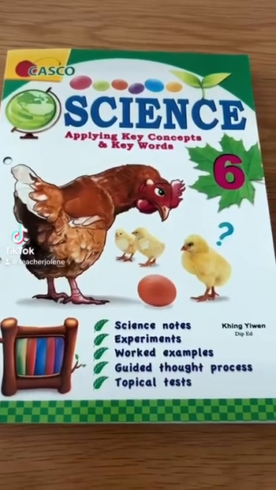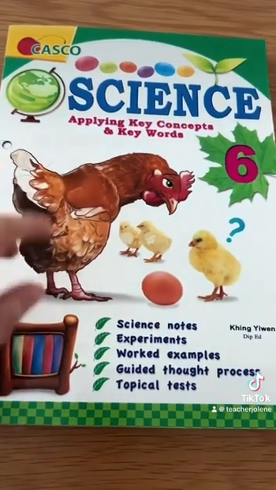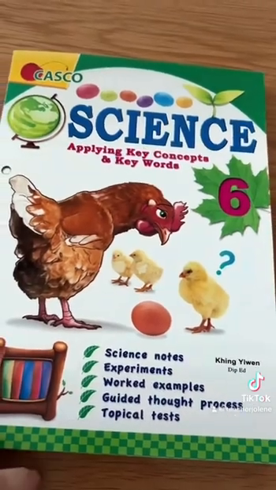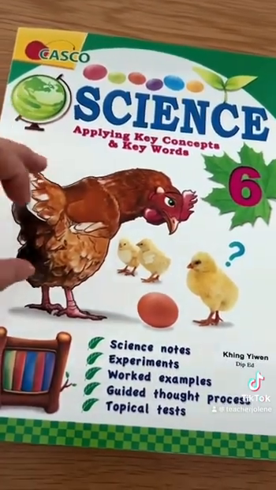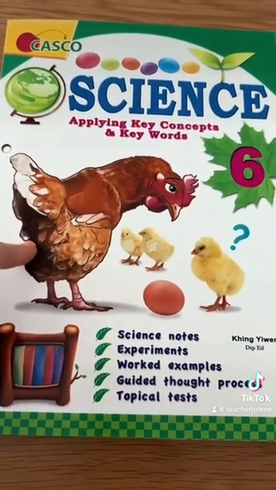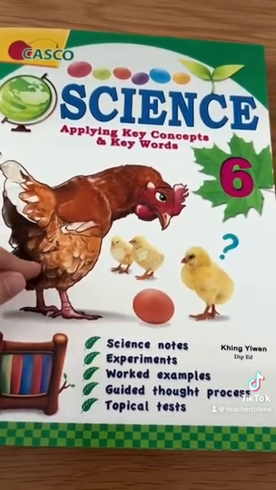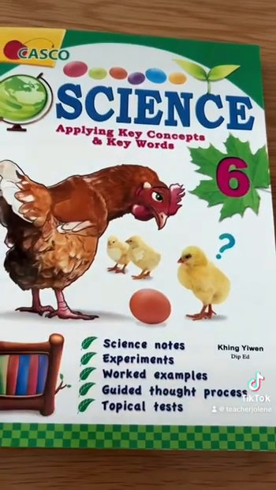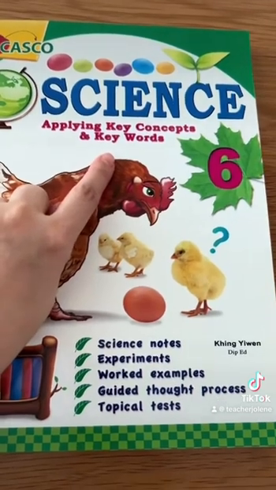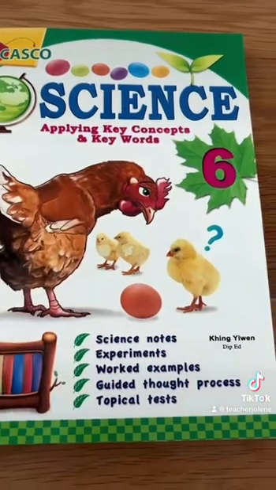All right, so I've chosen the first one, this Applying Key Concepts and Keywords by Casco as our review. It's interesting that for Casco, I've seen this particular chicken on their cover page consistently for many years, so I wonder if this chicken is their mascot. Nonetheless, it attracted me because it says apply key concepts and keywords, and science is really about key concepts and keywords. So I thought that this book could be useful.